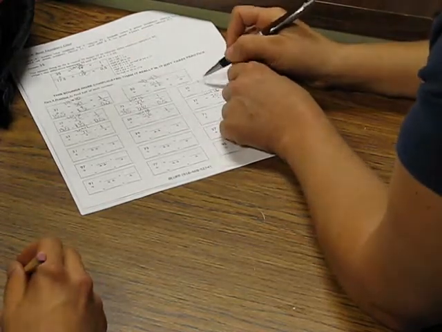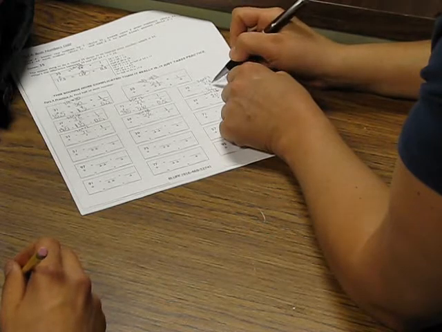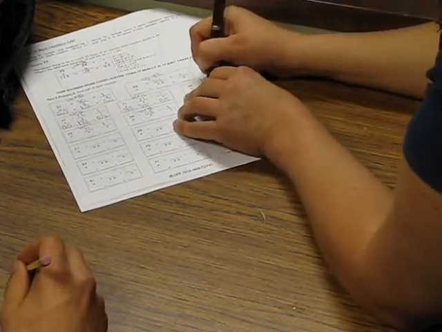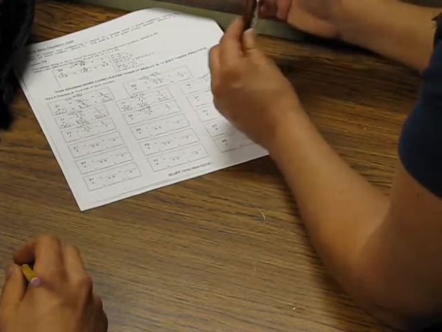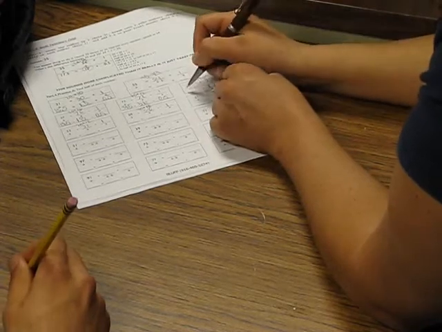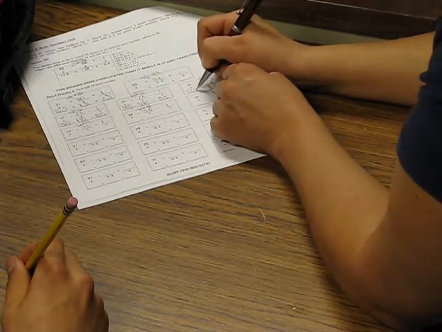Alright, half of 20? 10. And 7. Oh, no, I just wrote down 10, after telling you not to do that. That's 1 and 7. 7. 0.5. So half of 35 is? 17.5. Good.